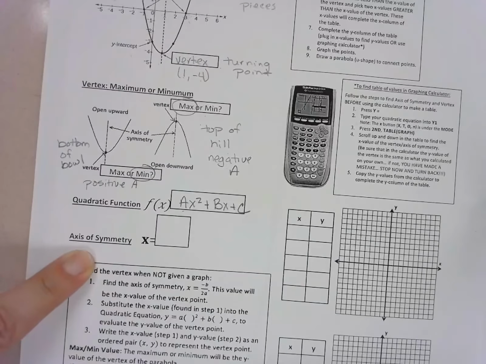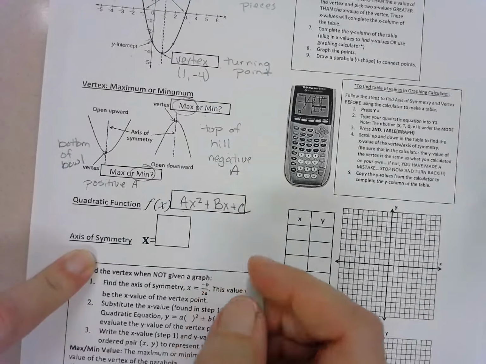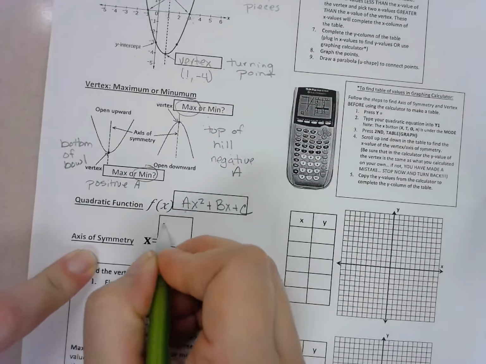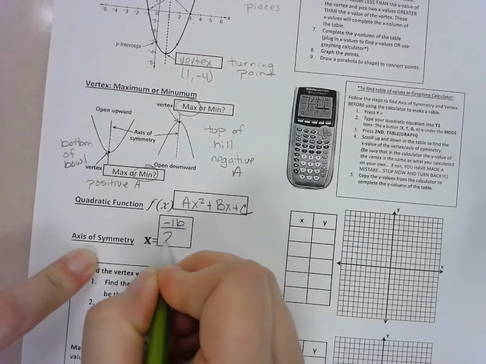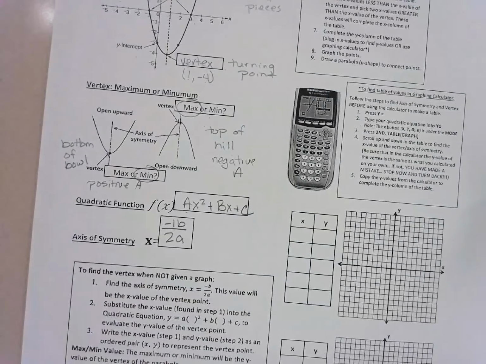Where we're going to start, and this kind of looks like we're going backwards, is with the axis of symmetry, and we need this formula, negative b over 2a. We'll need that formula to find our axis of symmetry.